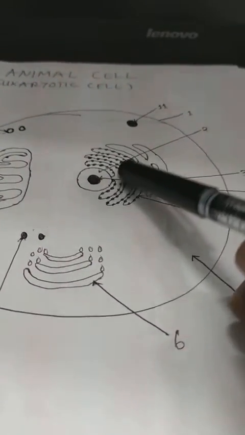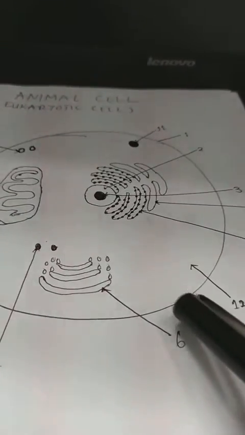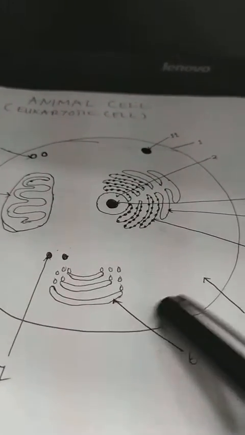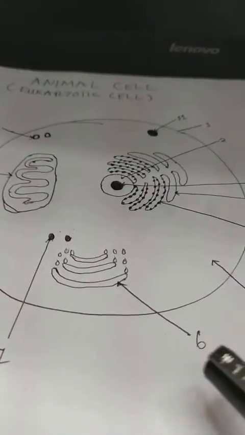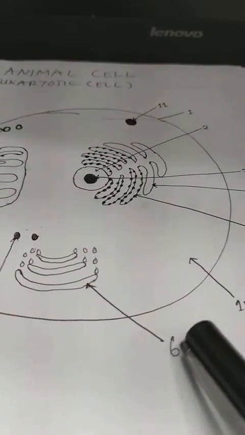After being synthesized inside the rough endoplasmic reticulum, the packaging of the protein as well as its modification is done inside the Golgi apparatus, labeled by number 6.